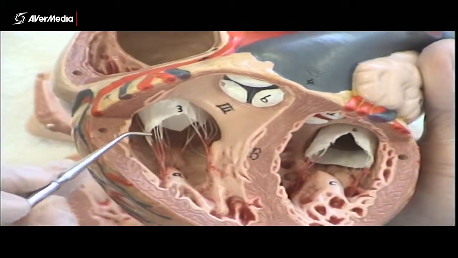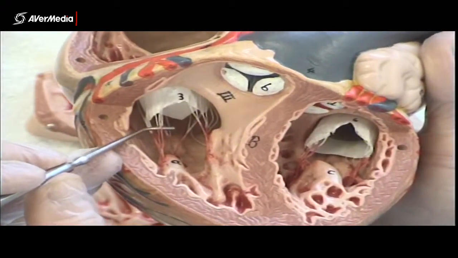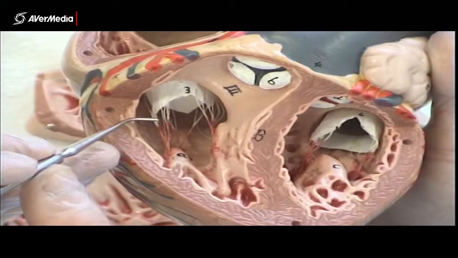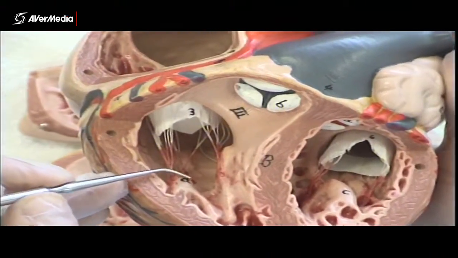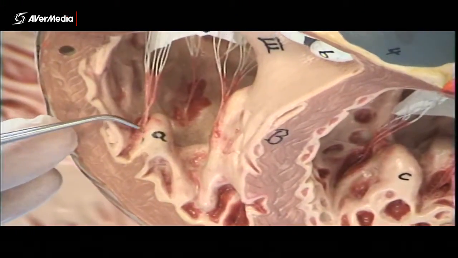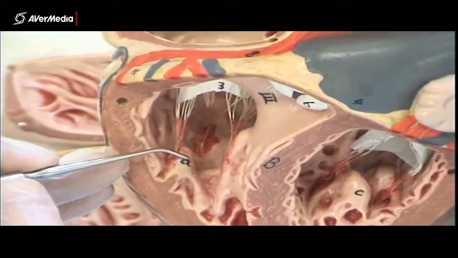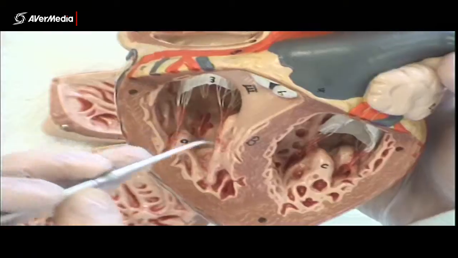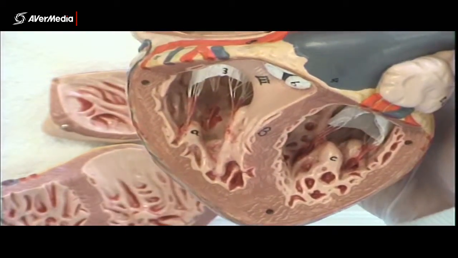Now attached to the cusps you can see these tendinous cords, which are commonly called heartstrings, and attached to the other end of them are the papillary muscles. And they actually are little muscles that extend to the internal aspect of the chamber. So that's within the ventricles. So we can see one here, labelled A, and one over this side, labelled C. So they're your papillary muscles.